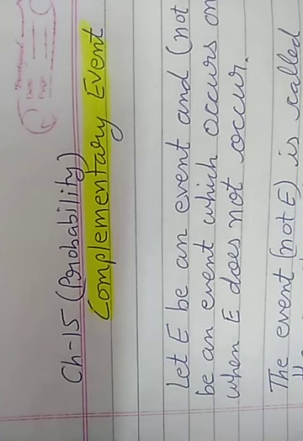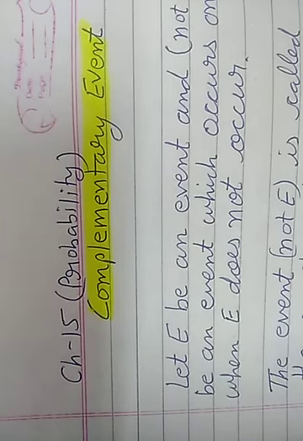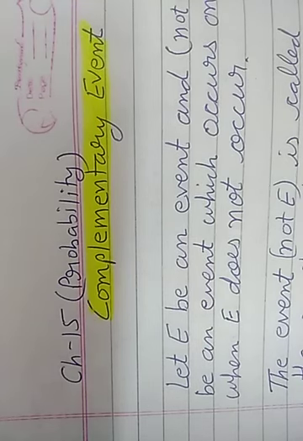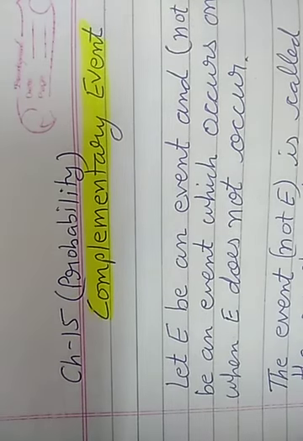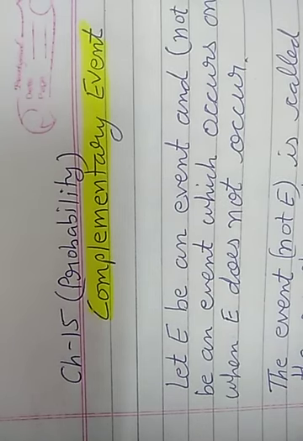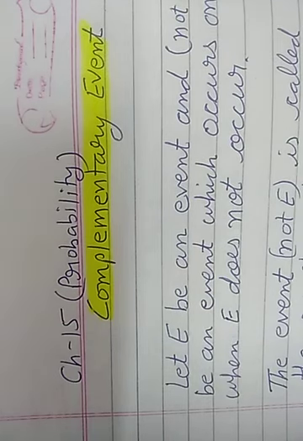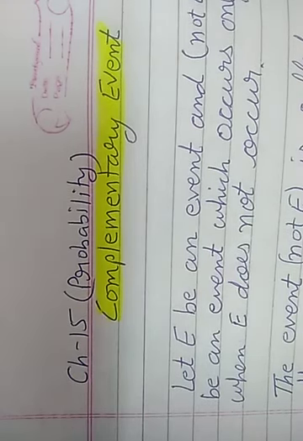Now, what are these complementary events? Suppose I toss a coin. Getting head is an event. Then, not getting a head is the complement event of getting head. Now, remember, both the event and its complement event cannot occur together. If I say in a single throw of a dice, getting 2 is an event, then not getting 2 will be the complement event of getting 2.